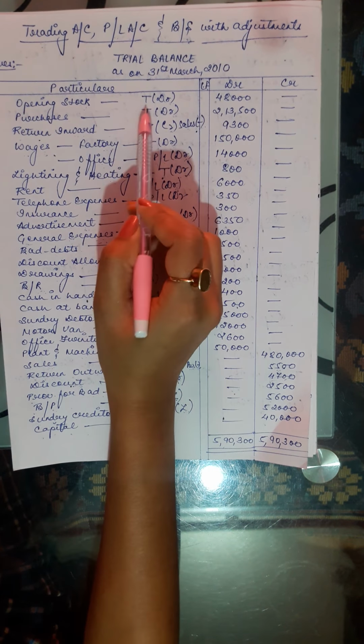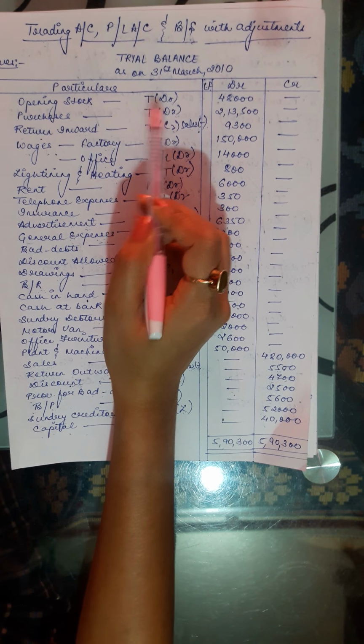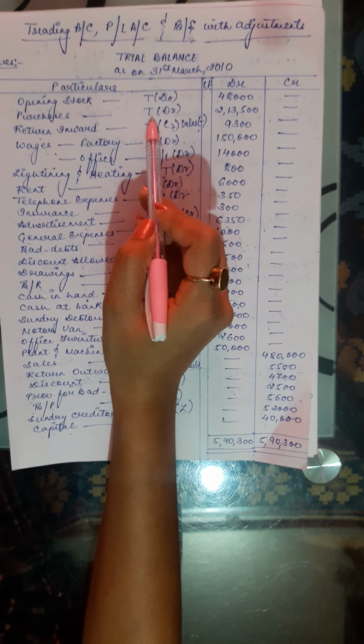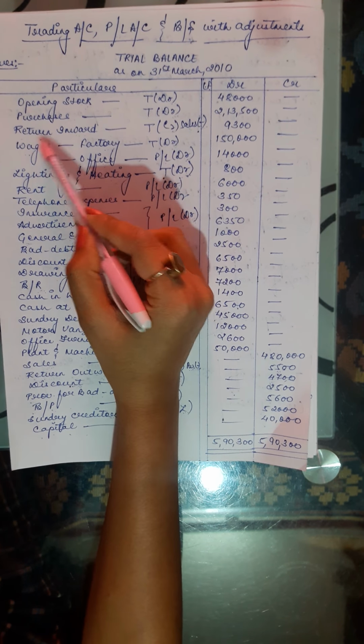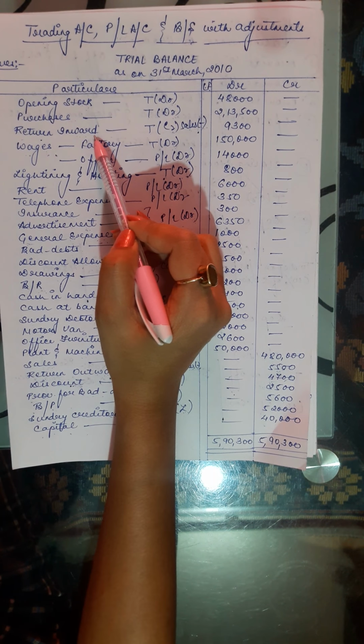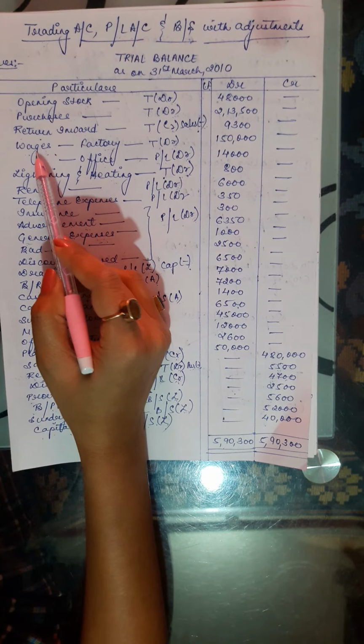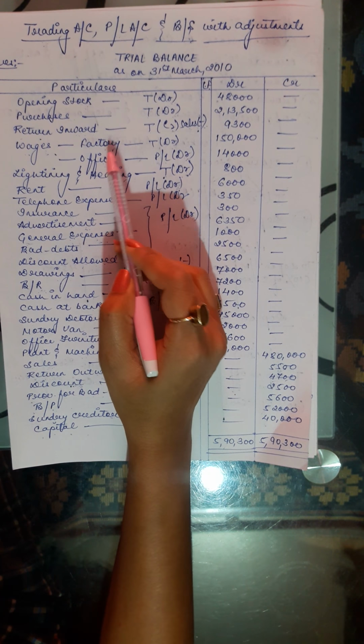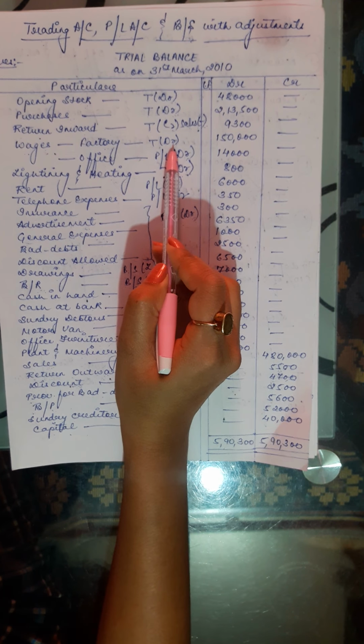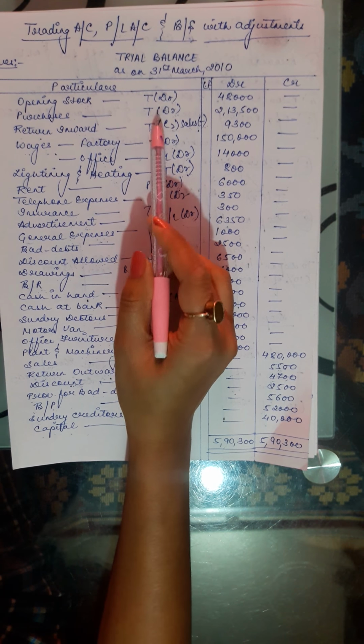First is your opening stock, which will be recorded trading के debit side पे. Then we have purchases, it will be recorded trading के debit side पे. Return inward, it is the form of your sales return, it will be recorded trading के credit side पे, sales से minus. Then we have wages, this is wages factory, so it will be recorded trading के debit में.